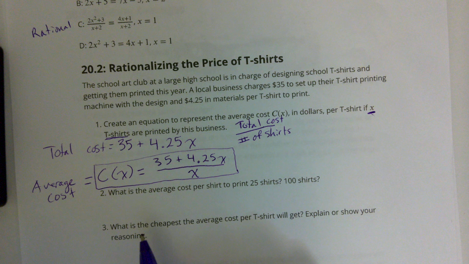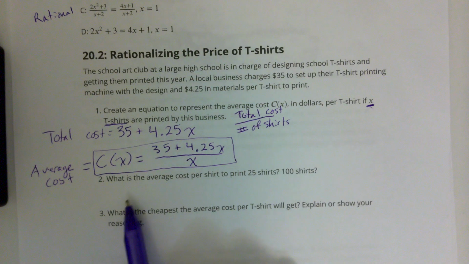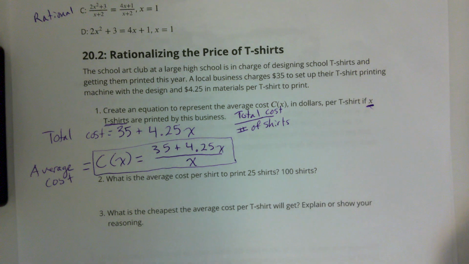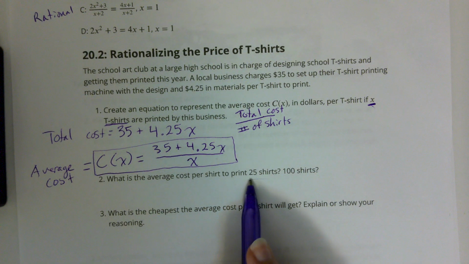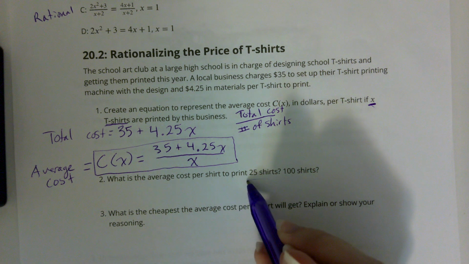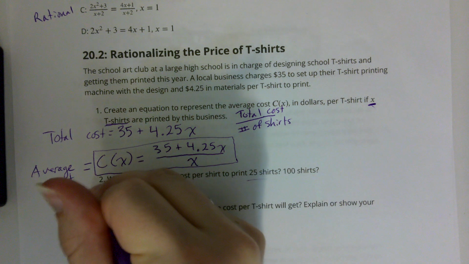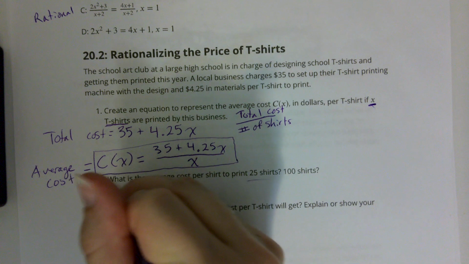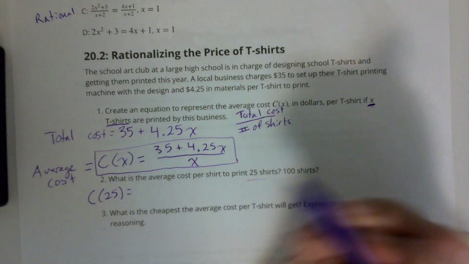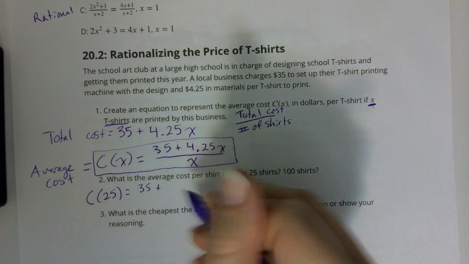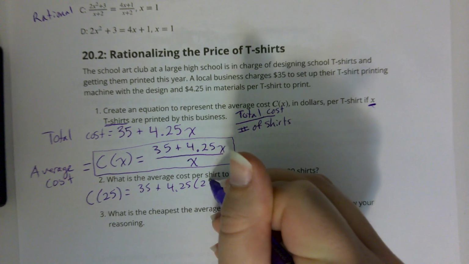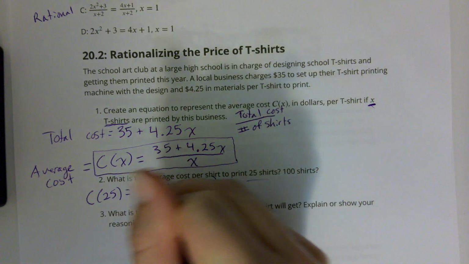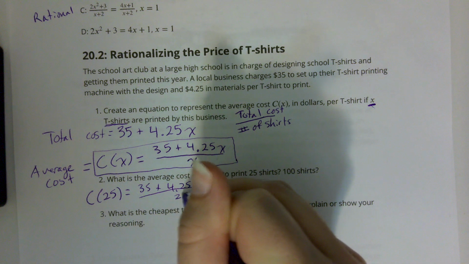Okay, so hopefully you paused already and worked through these questions, so I'll go through the answers now. So if we want to find the average cost per shirt if we order 25 shirts, then we just plug into this function 25 for x. So we're going to have 35 plus 4.25 times 25 divided by 25.